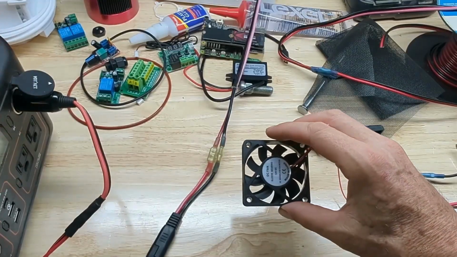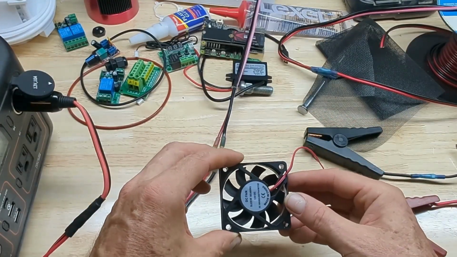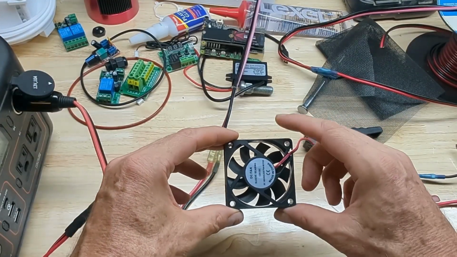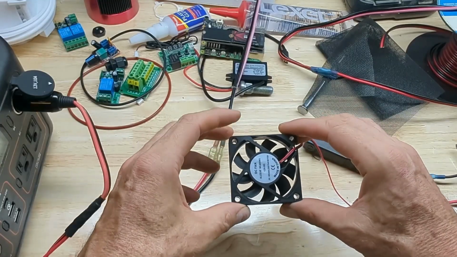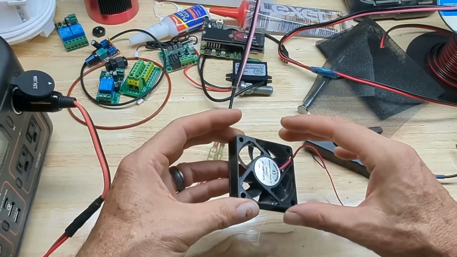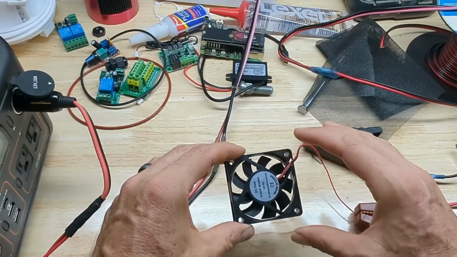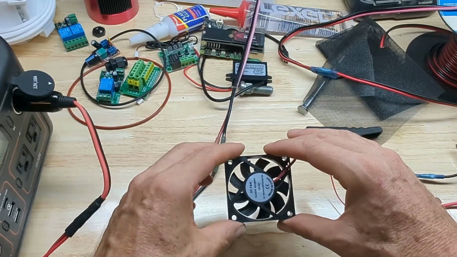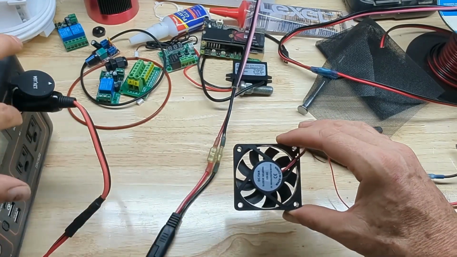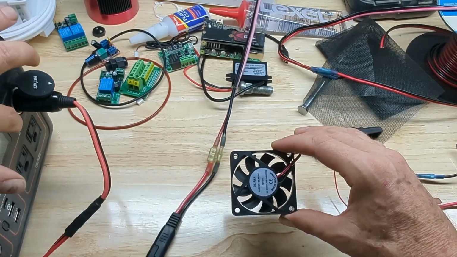I will say one of the good things about working with 12 volt is it's very difficult to hurt yourself. Don't get me wrong, it can be done. I'm sure there are a lot of stories of people that have done it, but if you're careful, it's not like you're dealing with 110 or 220 or anything like that. It's very low voltage and you're usually not going to get hurt.